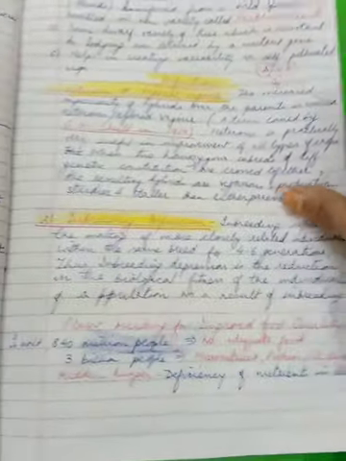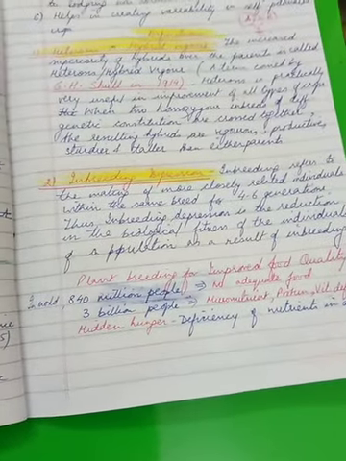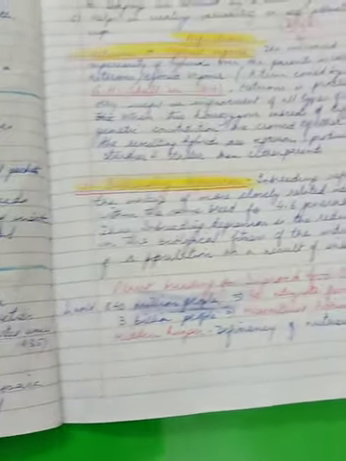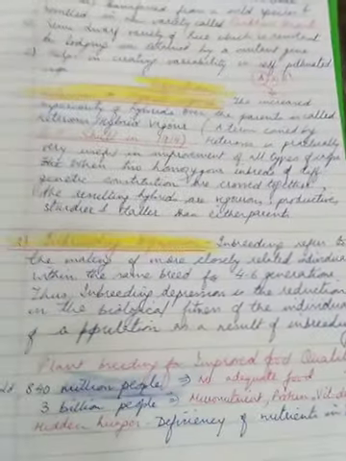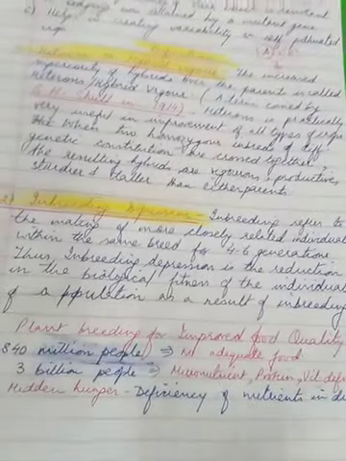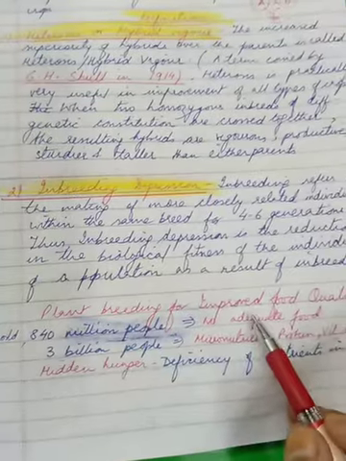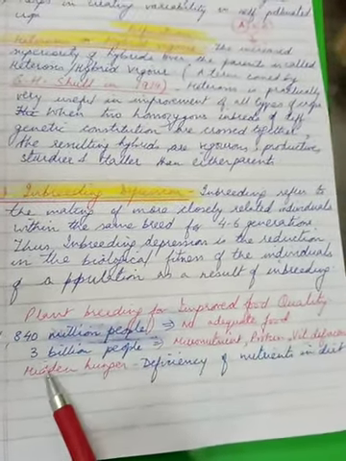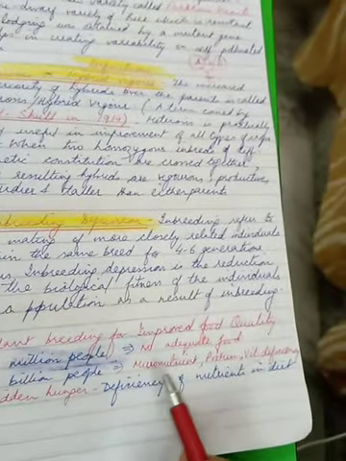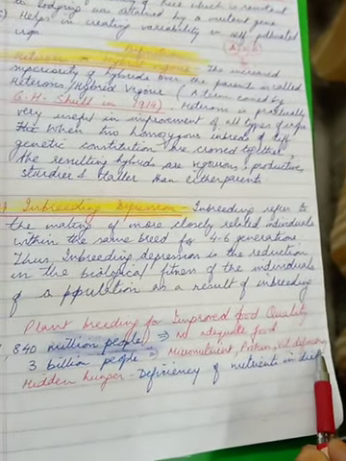Then, plant breeding for improvement in food quality. Now, in spite of so many achievements in the biological fields, with so many experiments being done day and night by various scientists, it is still surprising to know that around 840 million people all over the world do not get adequate food supply. Also, some 3 billion people suffer from micronutrient, protein, and vitamin deficiencies.